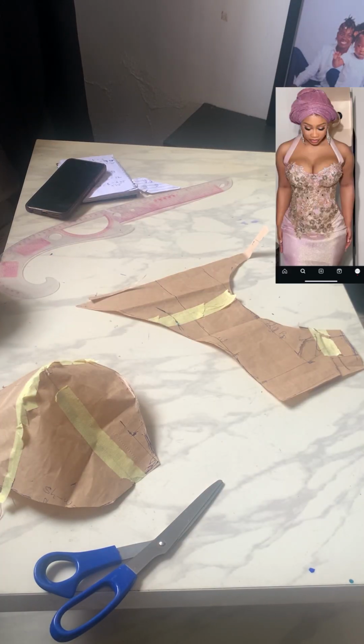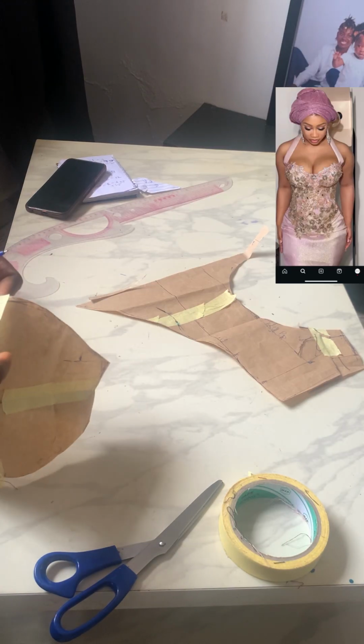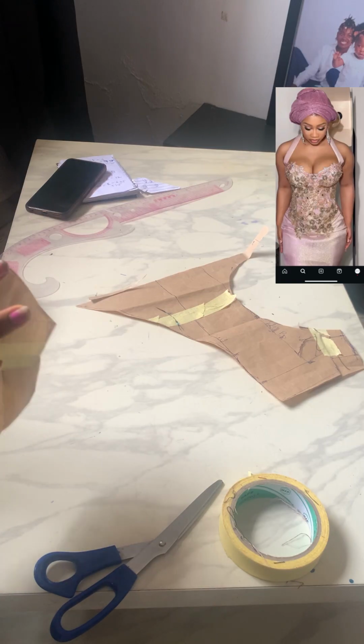I'm adding more paper tape to make it stay. Just trying to cover the place.